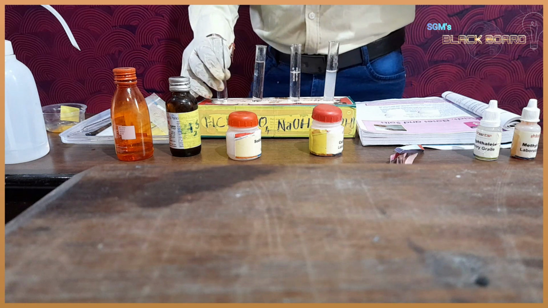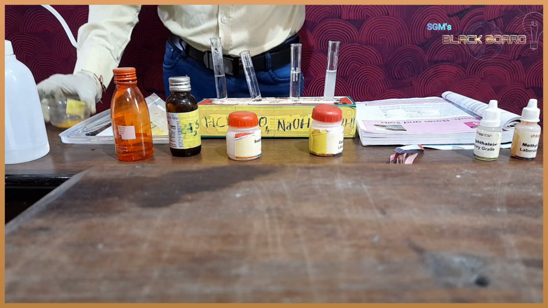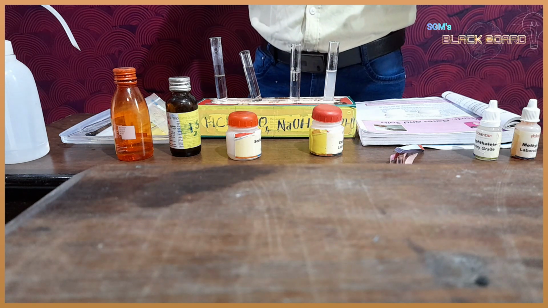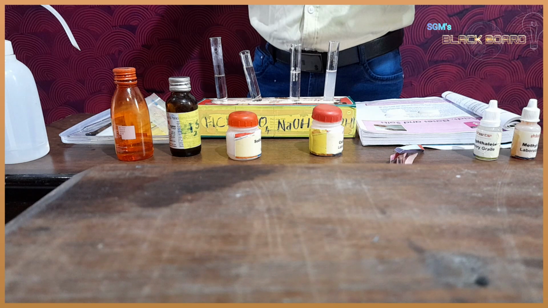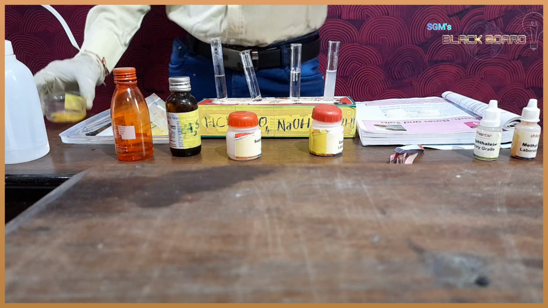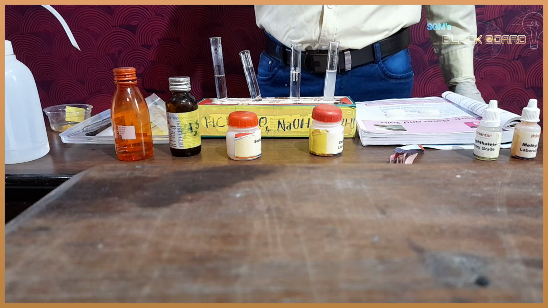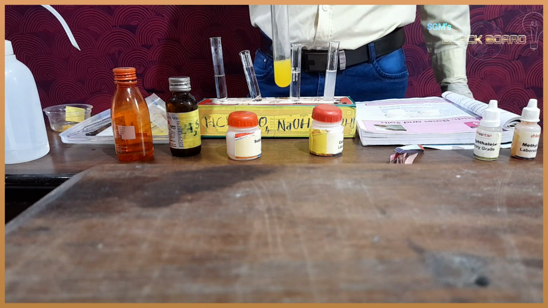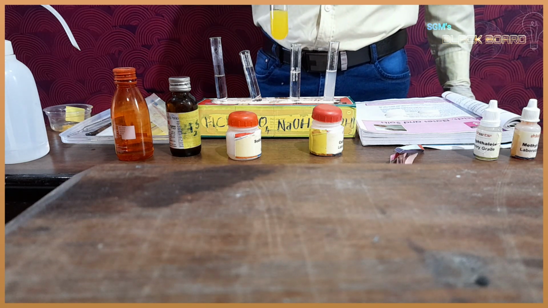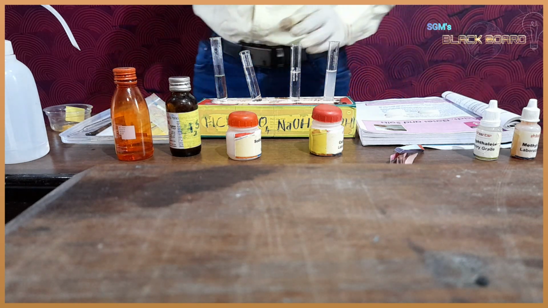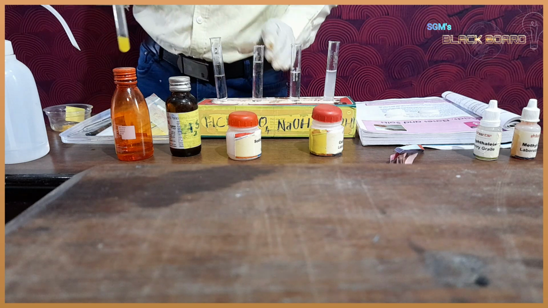Now let us add turmeric solution, which is one of the natural indicators. You know, turmeric solution is yellow in color. Now I have added it to the acid. Is there any change? No. Yellow remains yellow only.